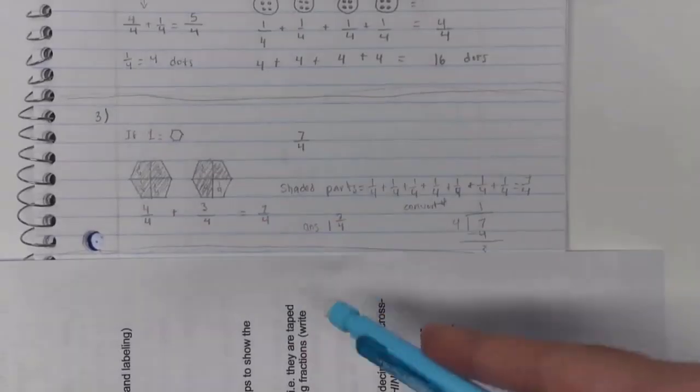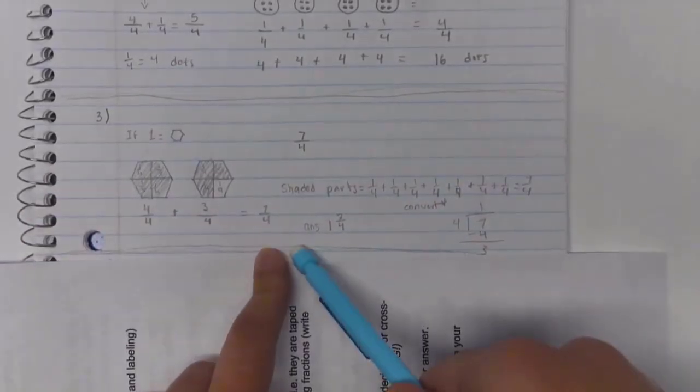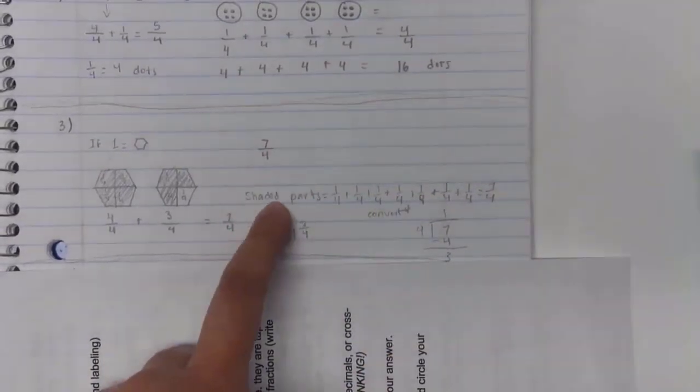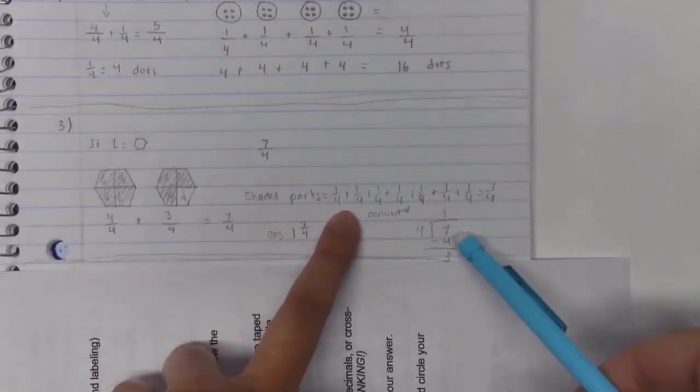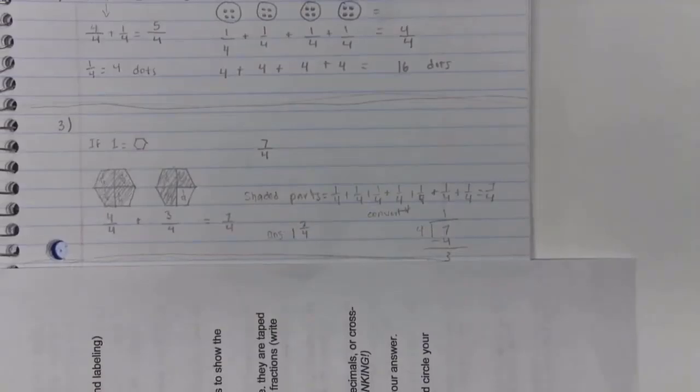And when I divided and shaded all my pieces, I saw that I had less than the number that was given, so I needed to draw another hexagon, and I also divided it by 4, and then I shaded 3 pieces in this hexagon, which when I add it up, it's 7/4. And here I did the math. The shaded parts equal 1/4 plus 1/4 plus 1/4 plus 1/4 plus 1/4 plus 1/4 plus 1/4 equals 7/4.